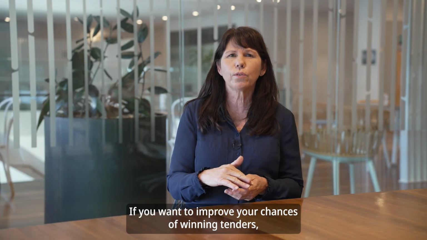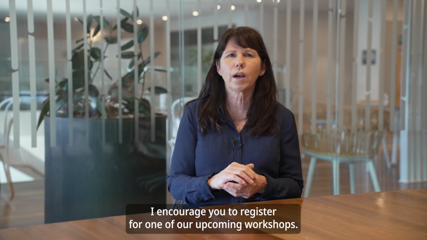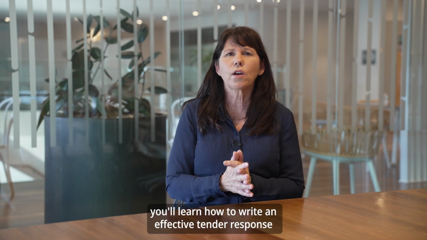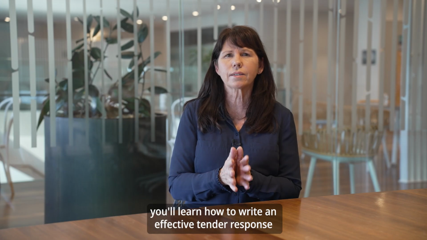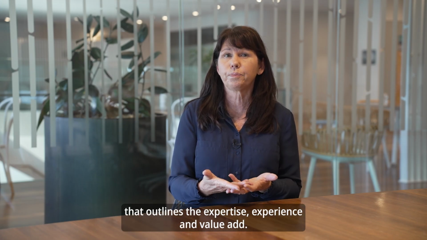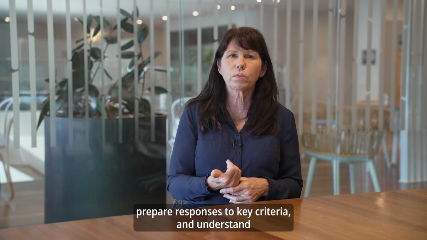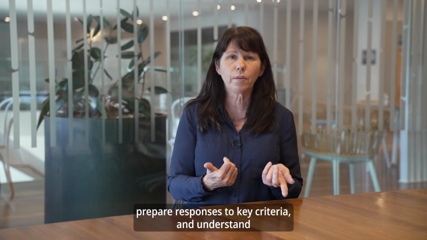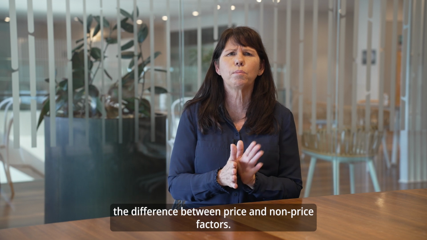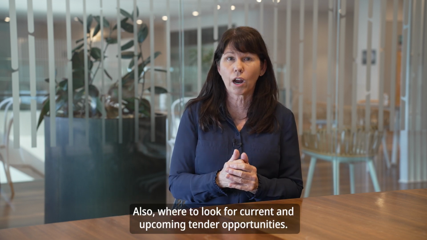If you want to improve your chances of winning tenders, I encourage you to register for one of our upcoming workshops. In the workshop, you'll learn how to write an effective tender response that outlines the expertise, experience and value add. The workshop covers how to interpret tender documentation, prepare responses to key criteria and understand the difference between price and non-price factors. Also, where to look for current and upcoming tender opportunities.